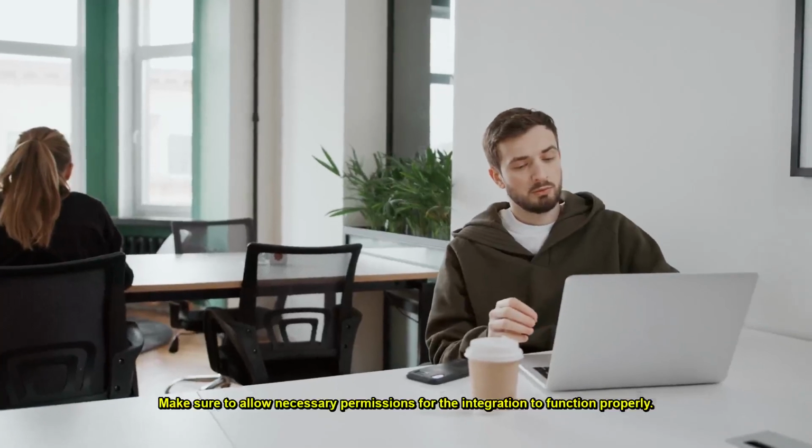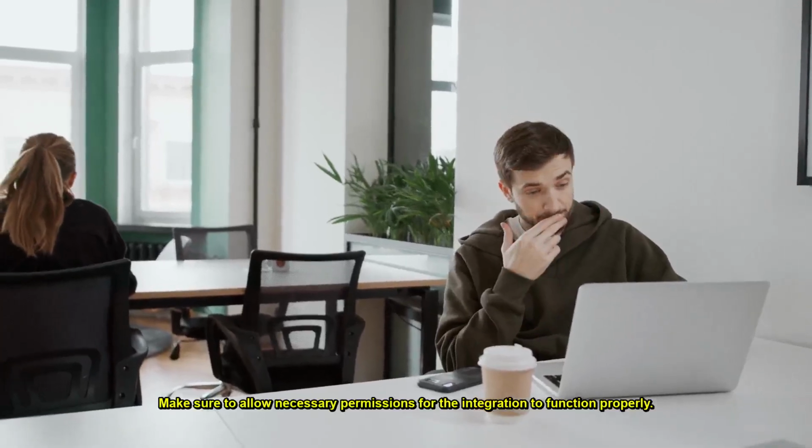Follow the prompts to connect your CRM to Monday.com. Choose the board where you want to implement the CRM integration. Configure the settings to match your workflow requirements. Make sure to allow necessary permissions for the integration to function properly. Once set up, click on Done to finalize the integration. You can now start using the CRM integration for lead to project handoffs on your board.